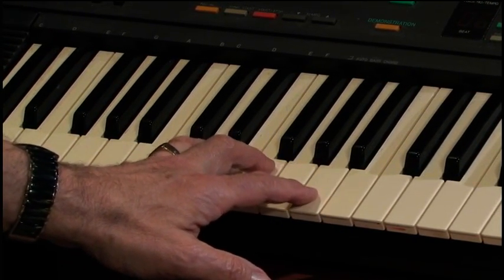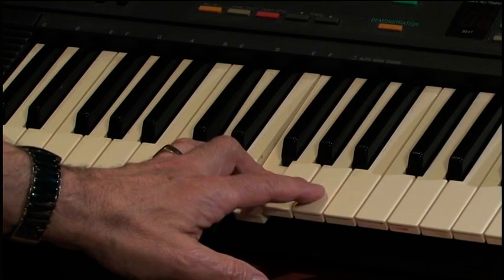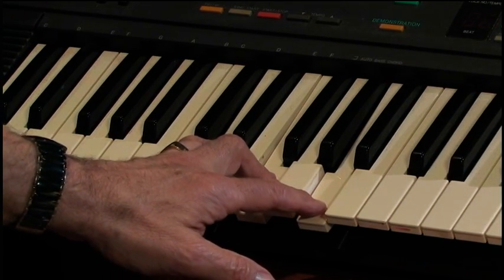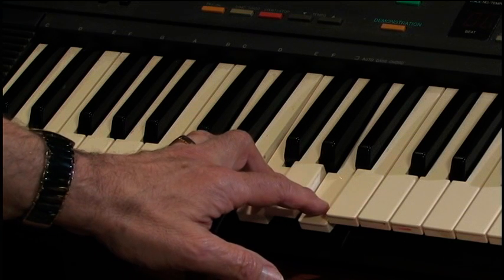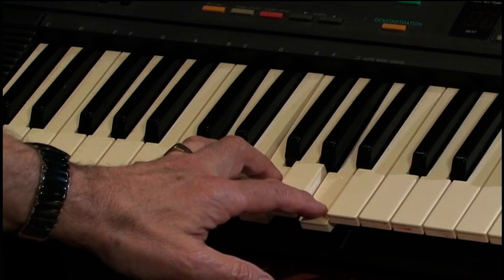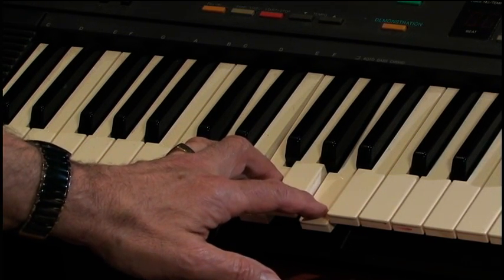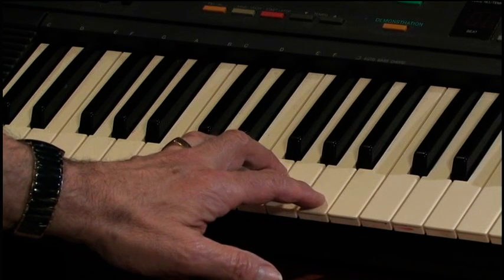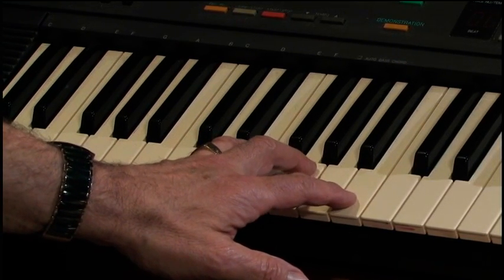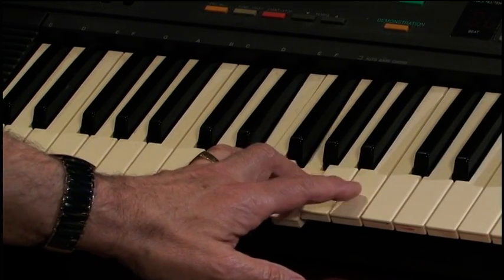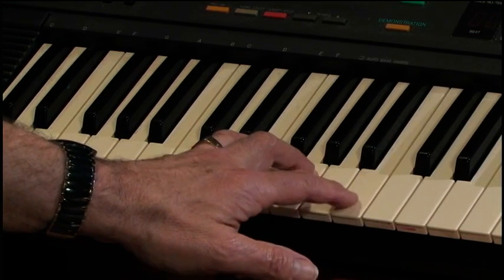So the natural occurrence of a chord built on the second degree of the scale is a minor, or a D minor in this case. Same thing if I go up to E without using any sharps or flats. That's a minor chord.